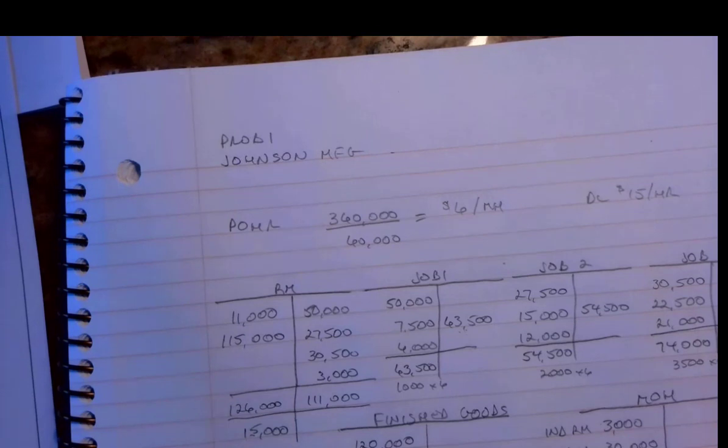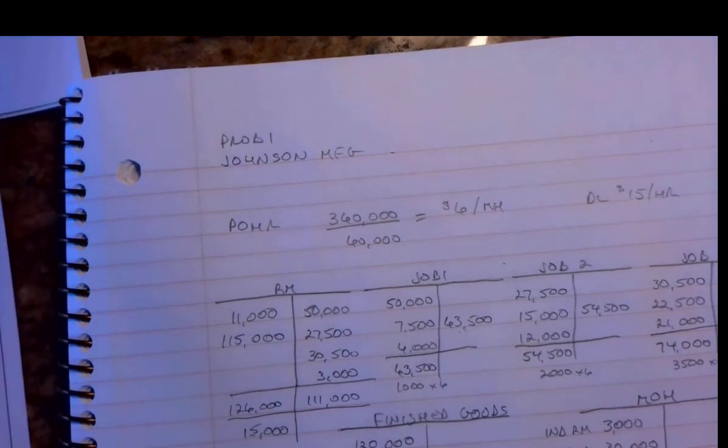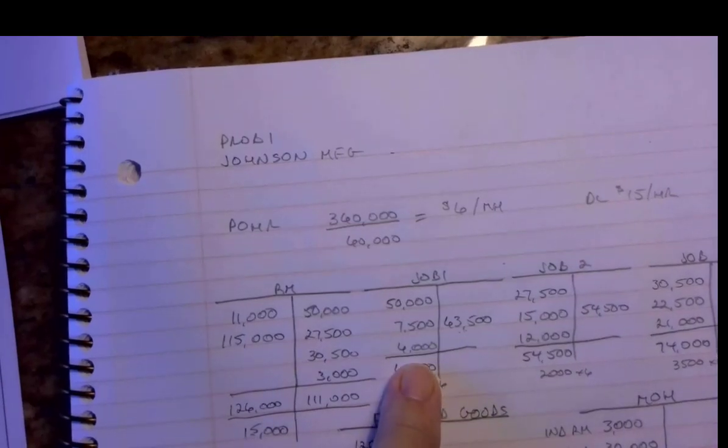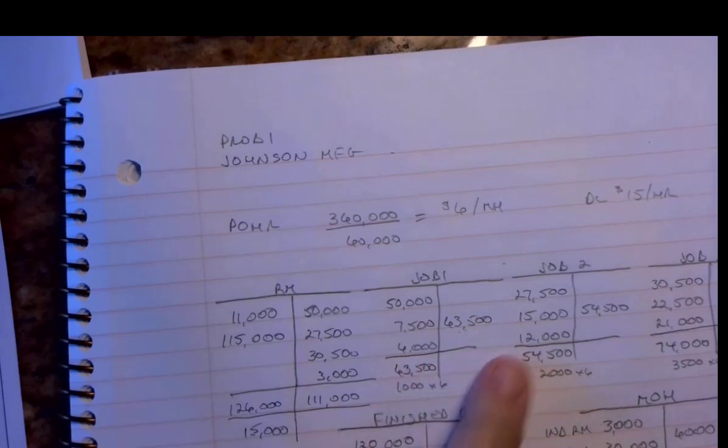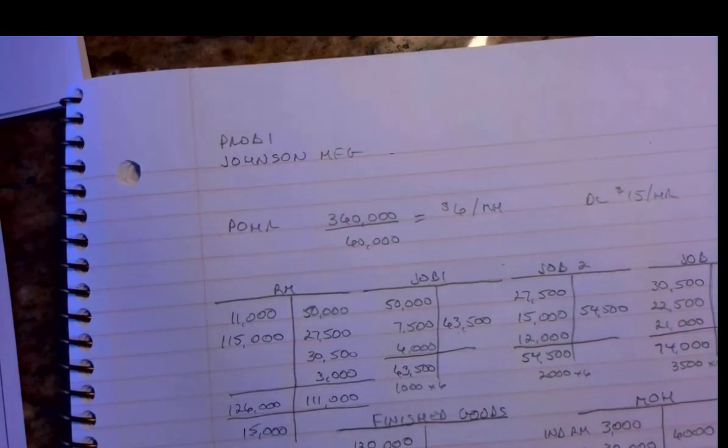And then manufacturing overhead. What comes out of here? What was applied, right? Yeah, we didn't do the applied. We put 6,000 in job 1, so 6,000 would come out here. And 12,000 in job 2. And job 3 we put 21,000.